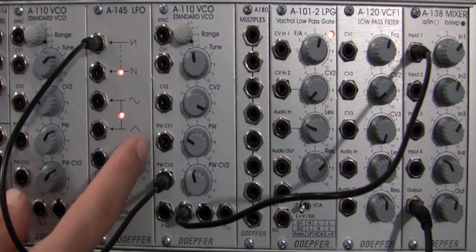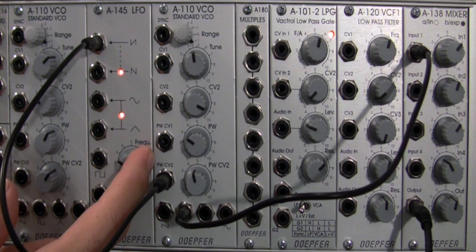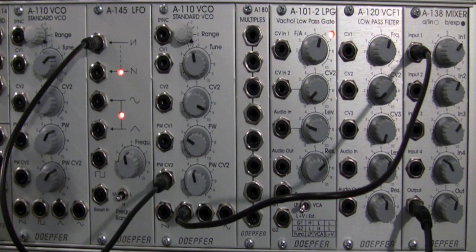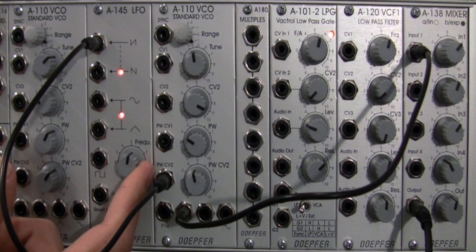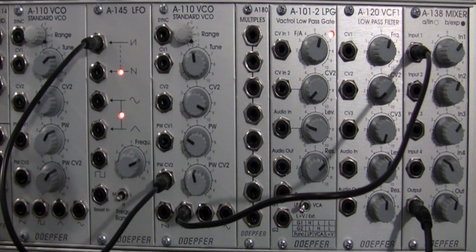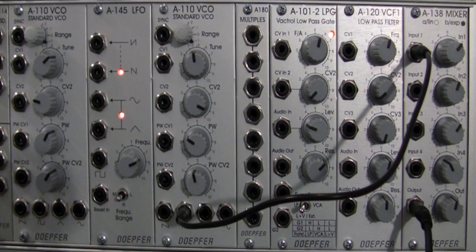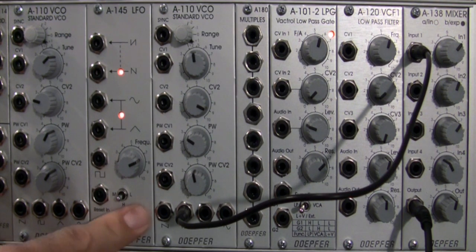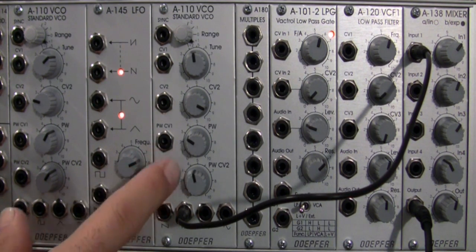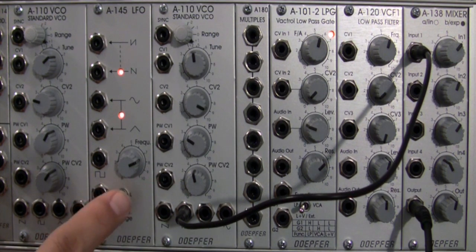And now let's go in and adjust our frequency. So right now we're at the 9 o'clock position. Let's go up to about the 12 o'clock position. Let's try about 3 o'clock. Okay. So there you have it. Pulse width modulation in the low audio rate at pulse width CV1 and pulse width CV2, and then pulse width modulation occurring with an audio rate oscillator at CV1 and CV2.